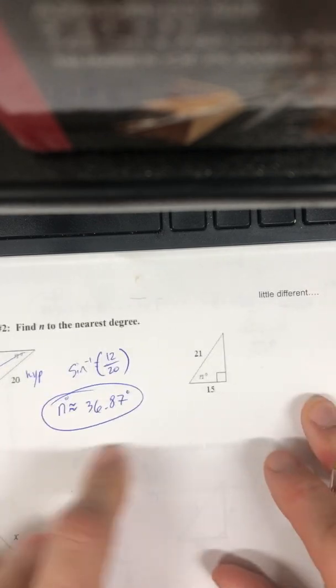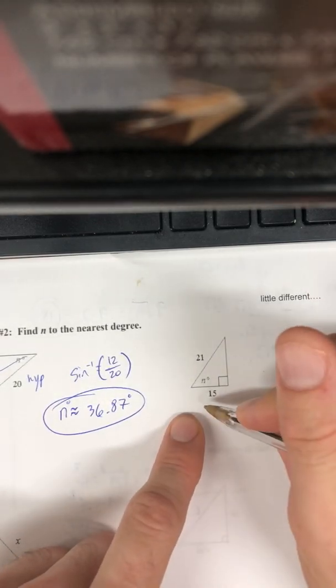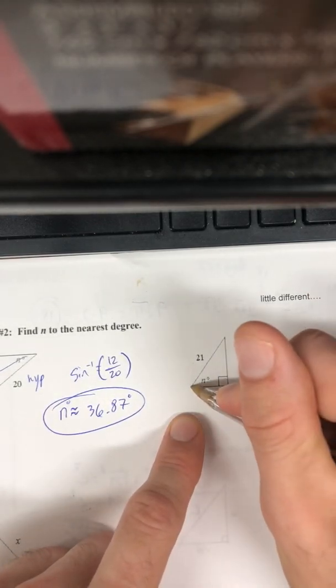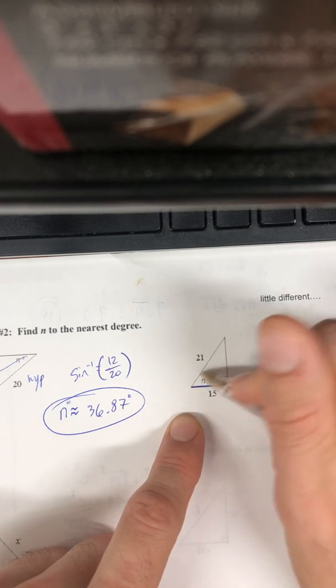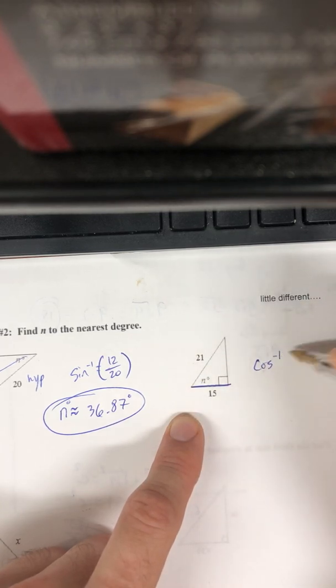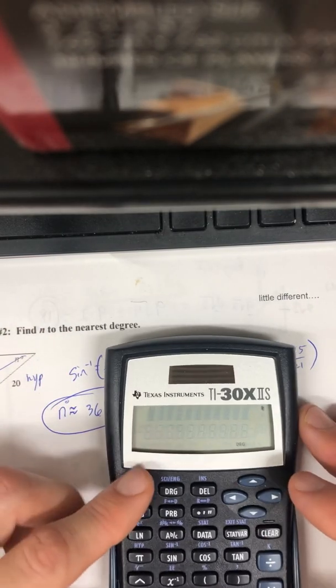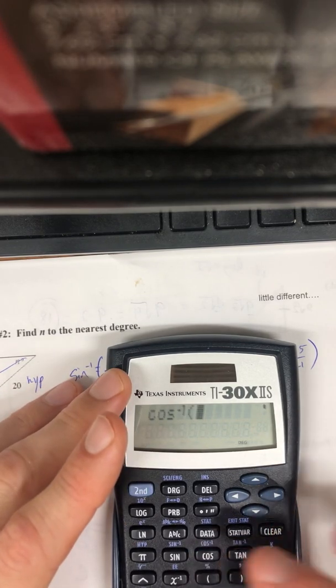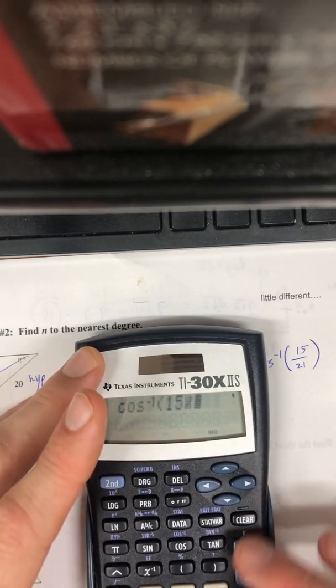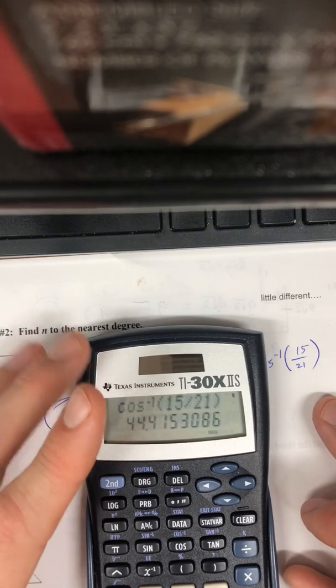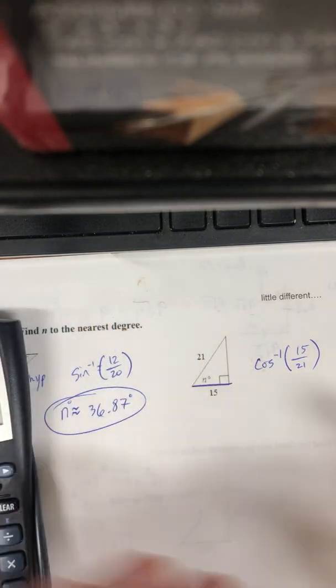Okay, and then here I'm given the adjacent over the hypotenuse, so it would be inverse cosine. Same thing, I'm going to use shift cosine, 15 divided by 21. That's 44.42.